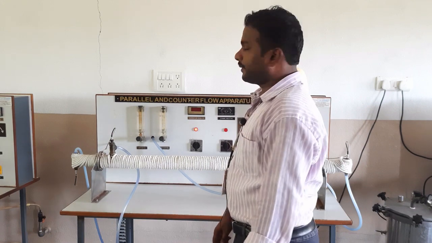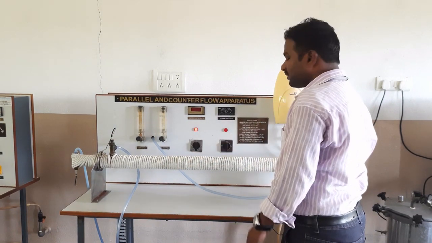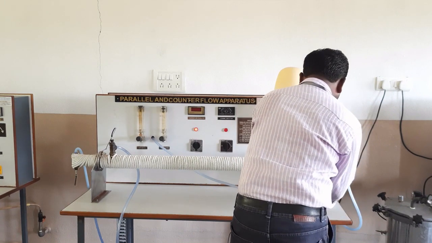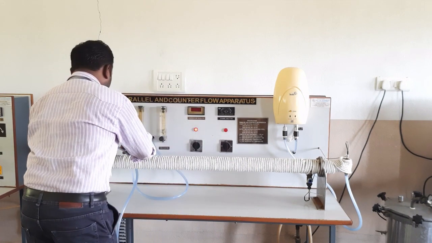After conducting the experiment in parallel flow condition, I am changing the inlet and outlet valves of the heat exchanger, the inlet and outlet valves of the cold water tubes.